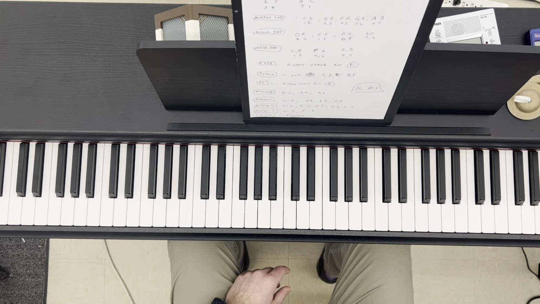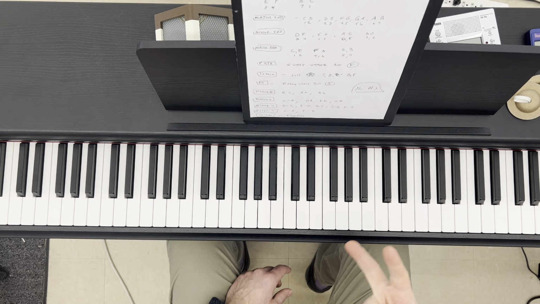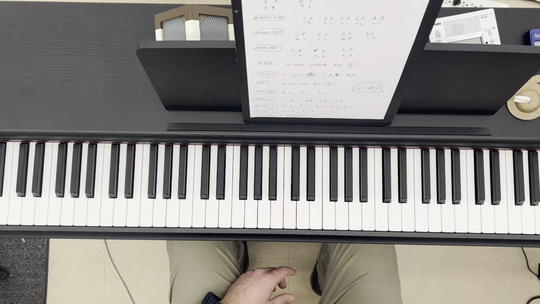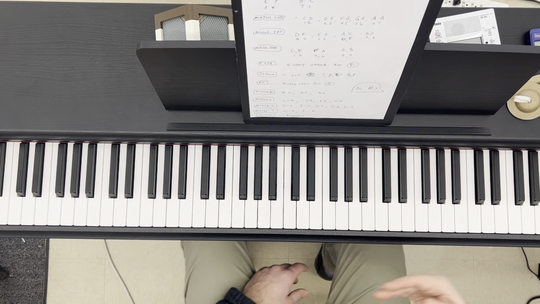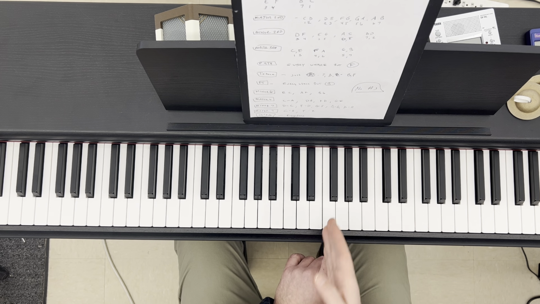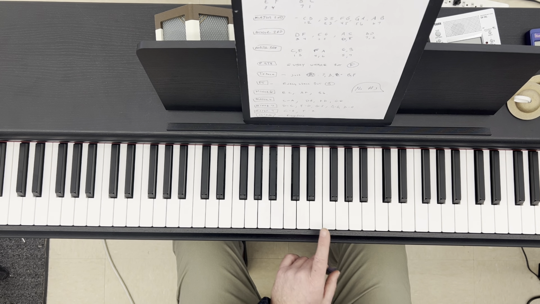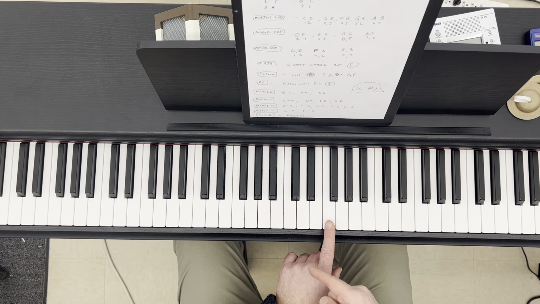Now, a tritone only happens from 2 notes. The F, we left the F out in perfect fourth. That's because it's a tritone. It's not a perfect fourth.